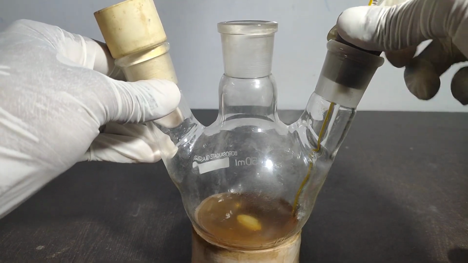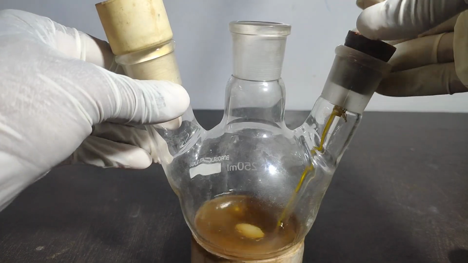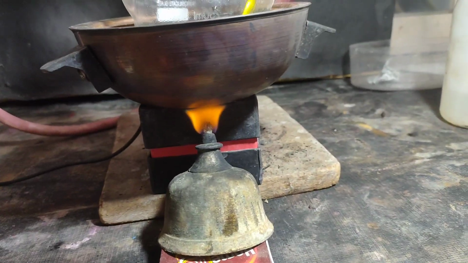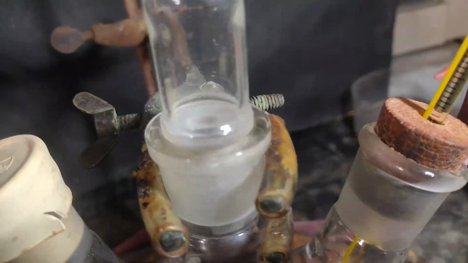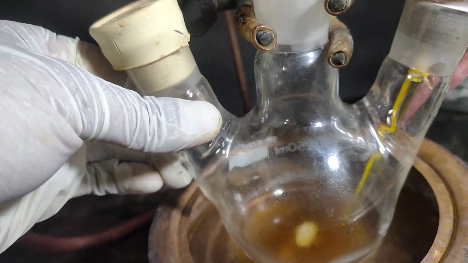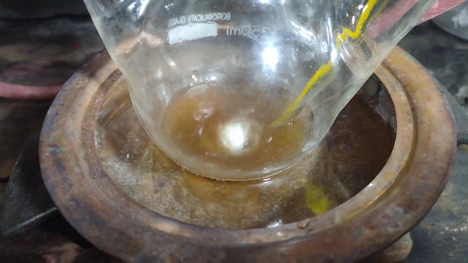Then I placed a rubber septum in one neck and a thermometer was attached in the other neck. It was adjusted so that it is dipped in the solution. The flask was set on a water bath on a magnetic stirrer and it was heated using a spirit lamp.